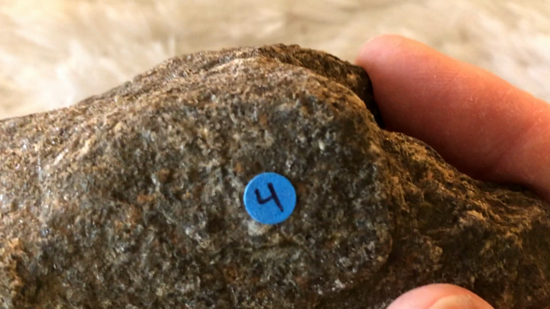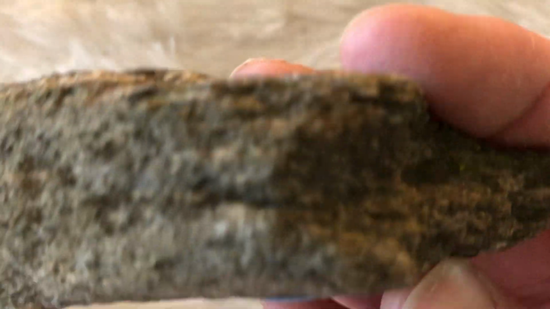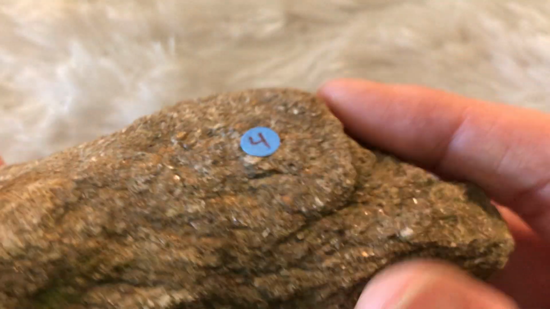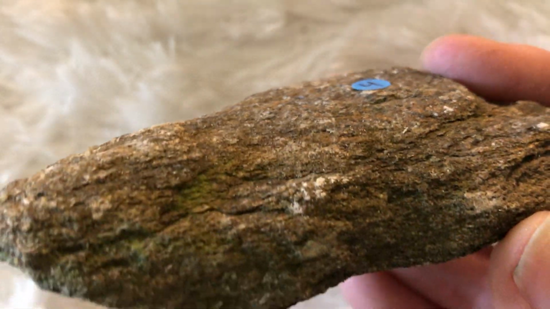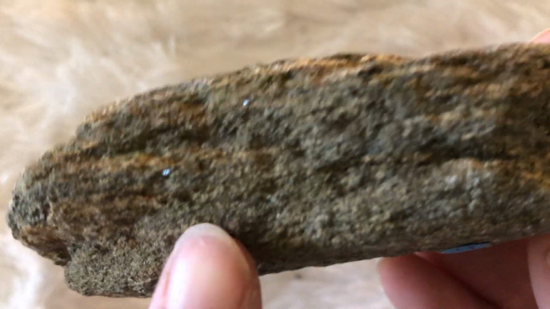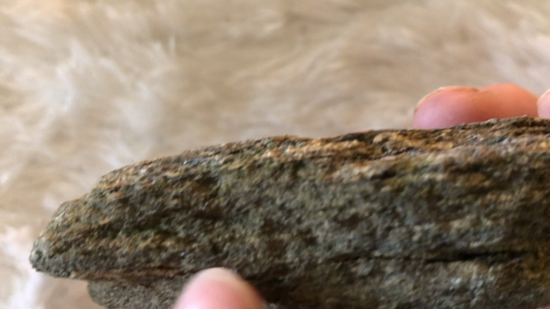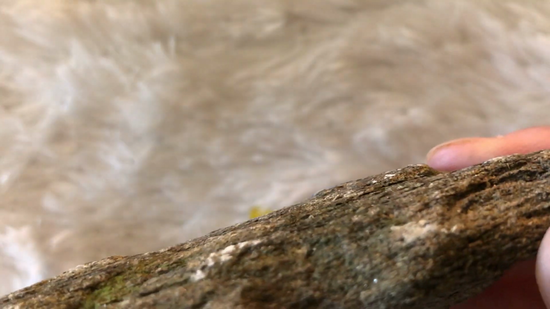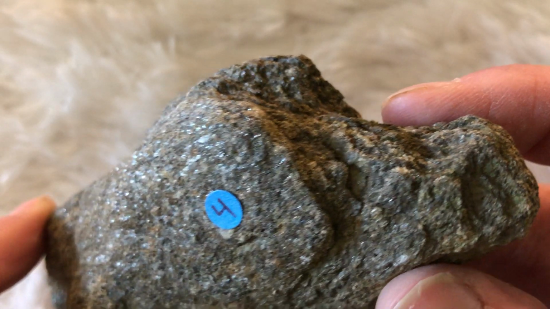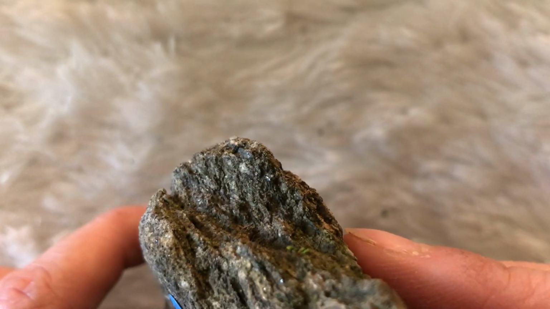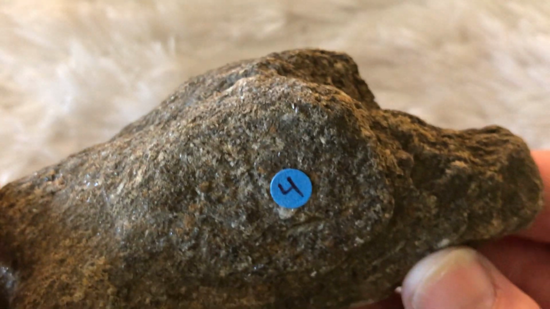Sample number 4 is this one here. You want to decide whether you think it's foliated or non-foliated. Knowing what type of mineral makes some of these patterns will help you quite a bit. Okay. Again, this is sample number 4.